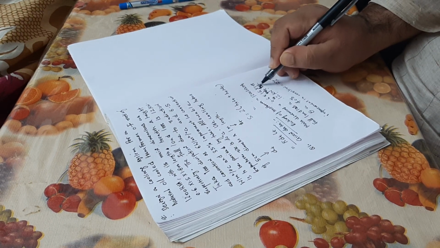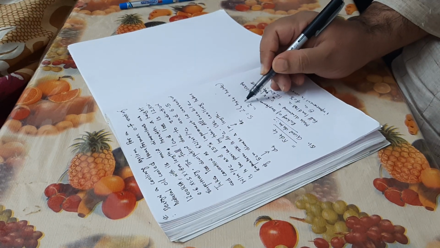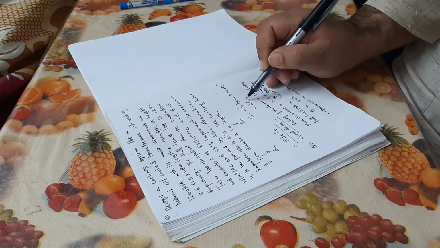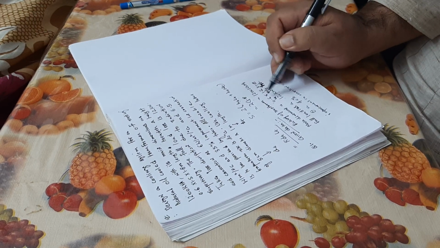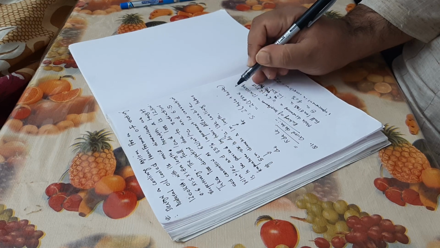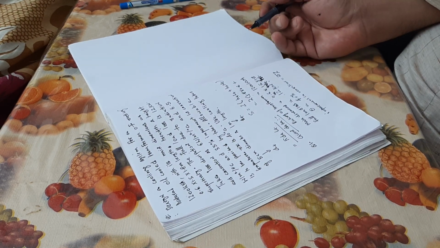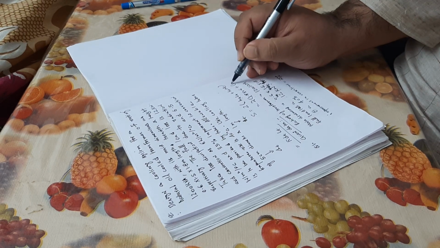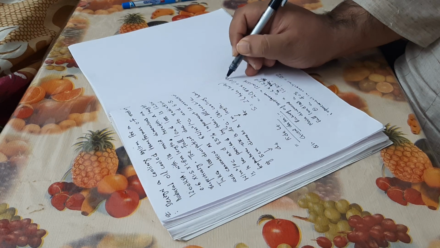You have to read carefully what is what. So twice your HT, 1.8, into your LT, 0.6, plus HT again 1.8, into your WT, 1.5.